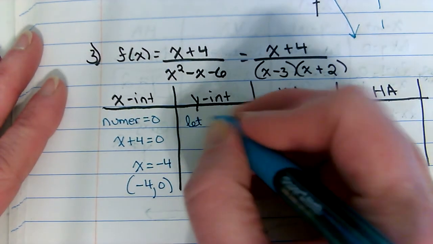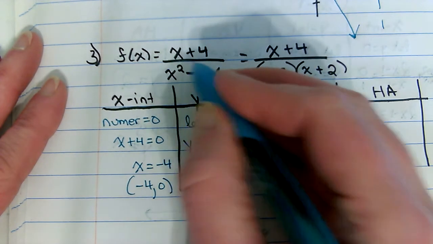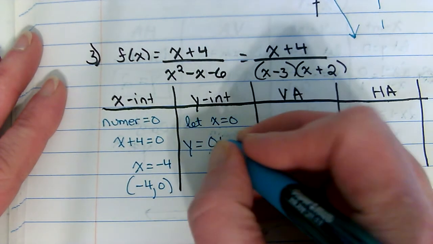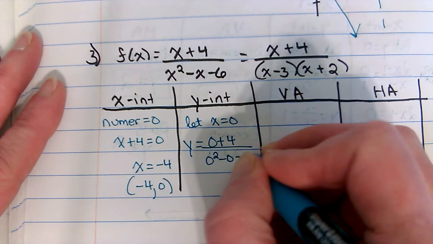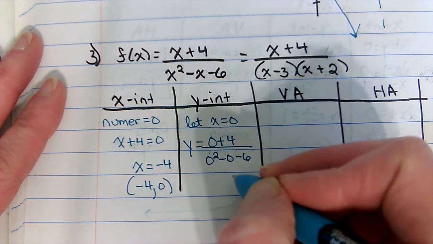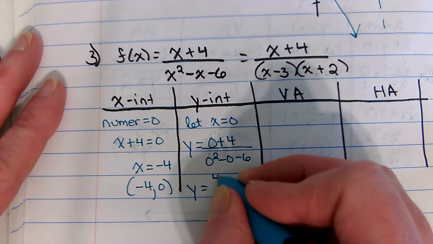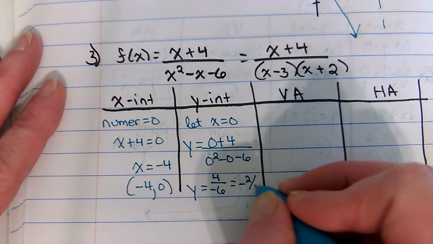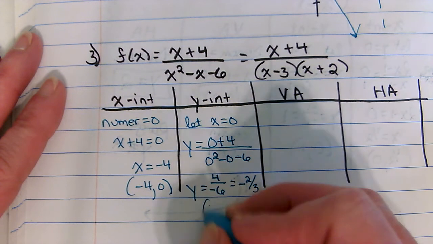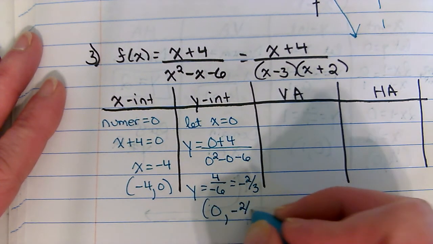Y-intercept, let x equal 0. And I'm going to use the original. Everything that had an x in it basically just goes away, and I'm left with 4 over negative 6, or negative 2/3. So that's the point. X is 0, y is negative 2/3.